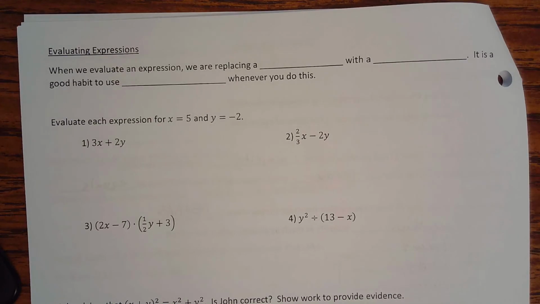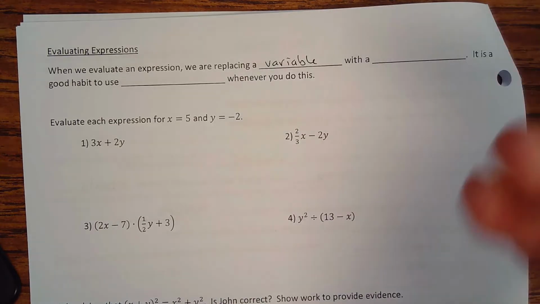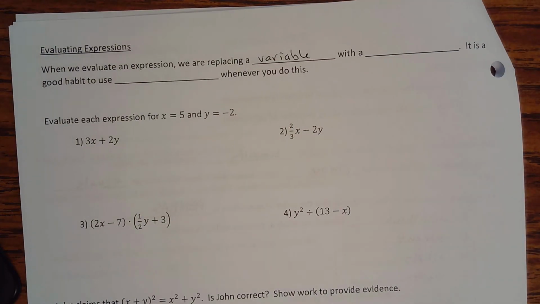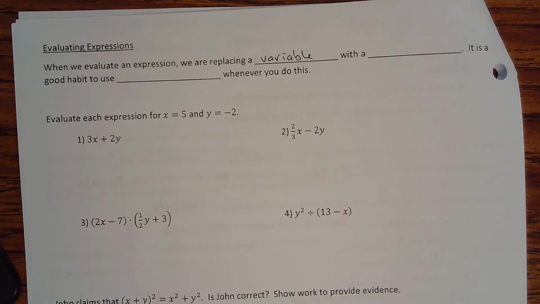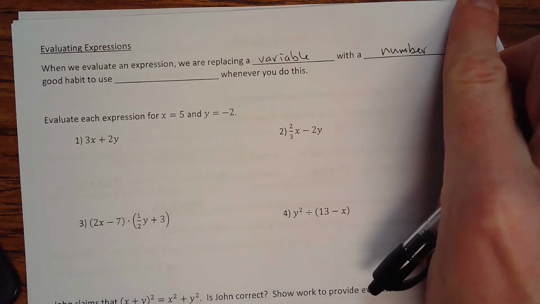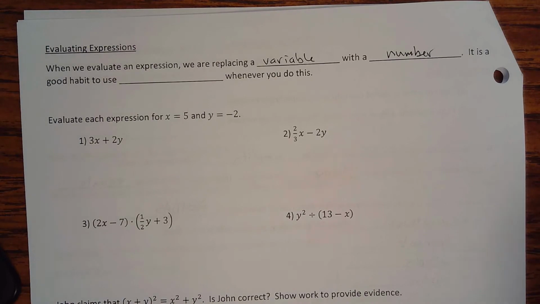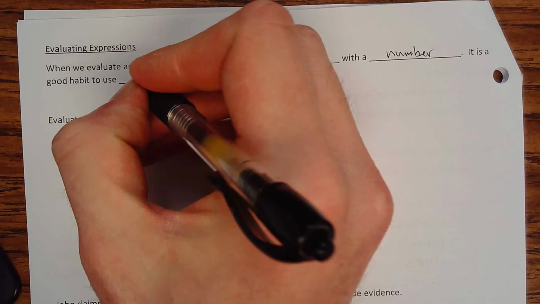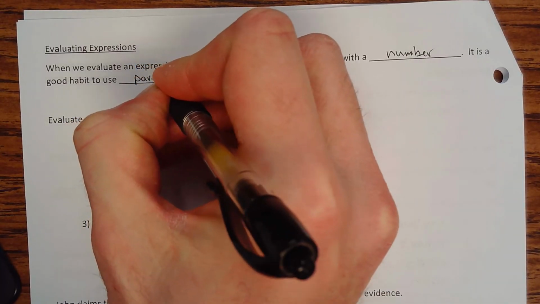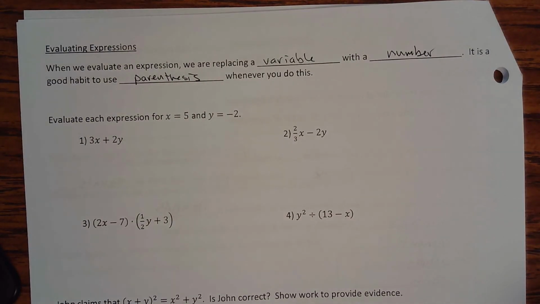When we evaluate an expression, we are replacing a variable. So again, we're evaluating an expression. Now, we're not simplifying, we're evaluating. So we're going to replace a variable with a number. When we're doing this, it's a good habit to use parentheses whenever you plug in.